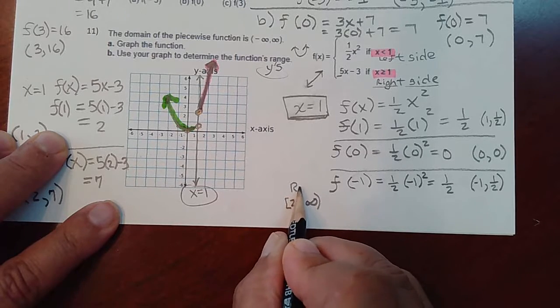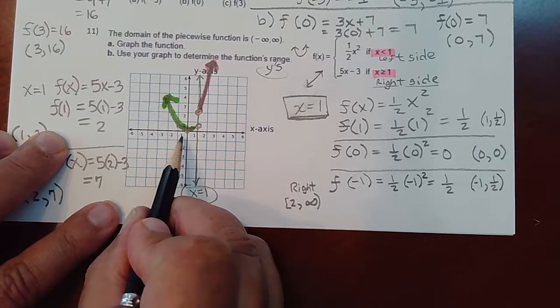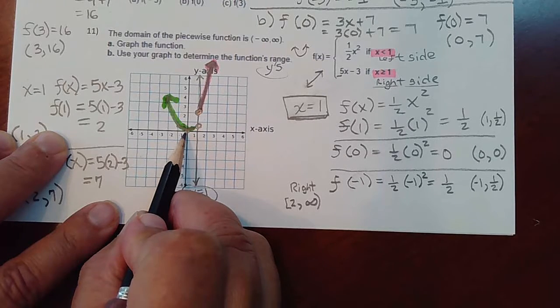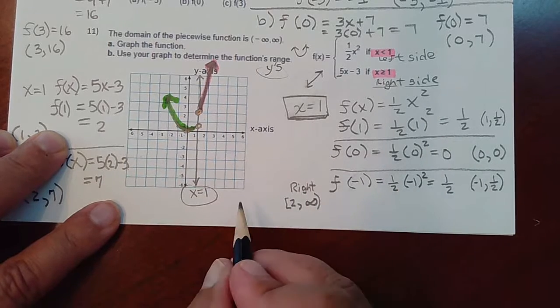Okay, this is for the right side. And then for this left side, this graph goes as low as 0 for the y values, and then as high as positive infinity.